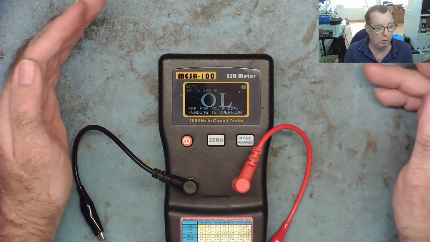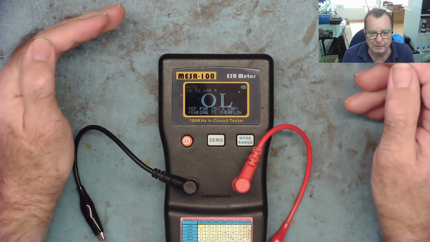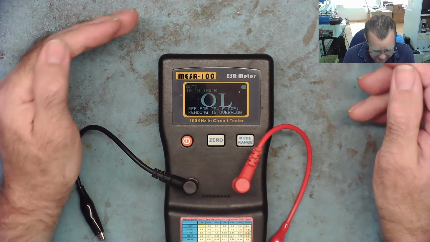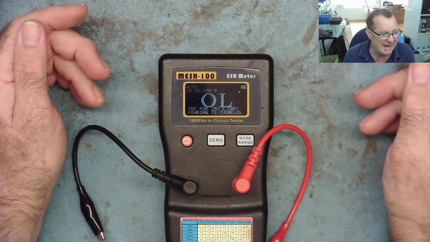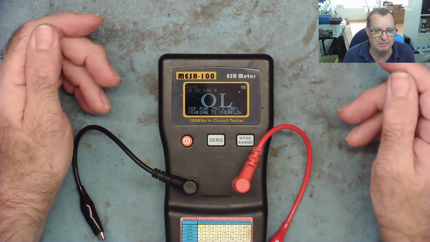And these probably aren't all of the things you can do with this. I'm still finding useful things to do with my ESR meter. So let's first have a look to see what ESR actually is and how the ESR meter measures it.